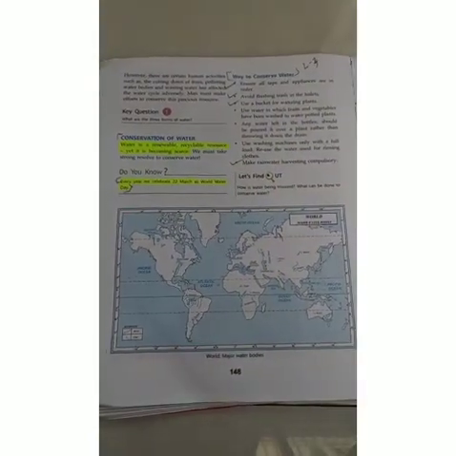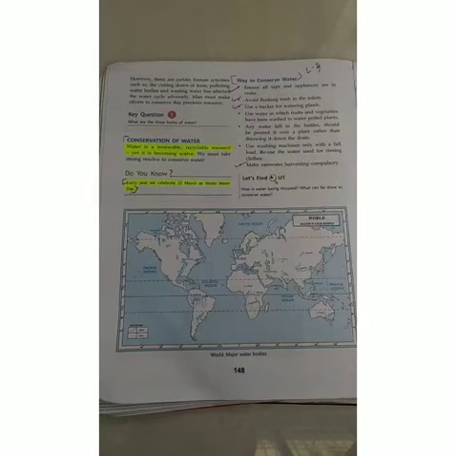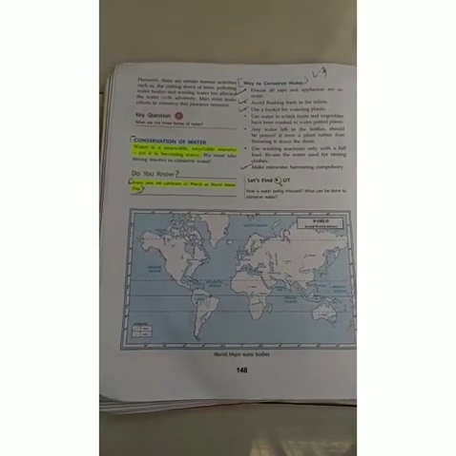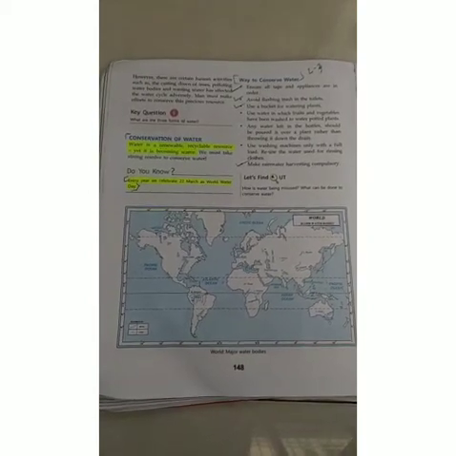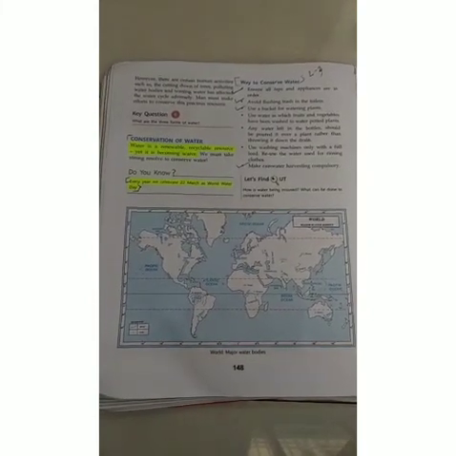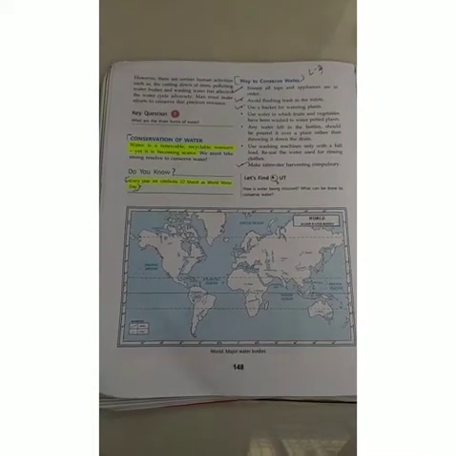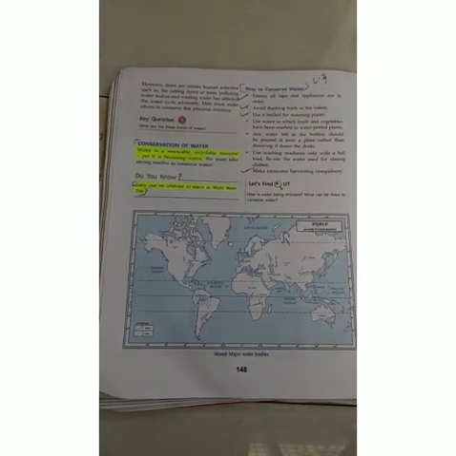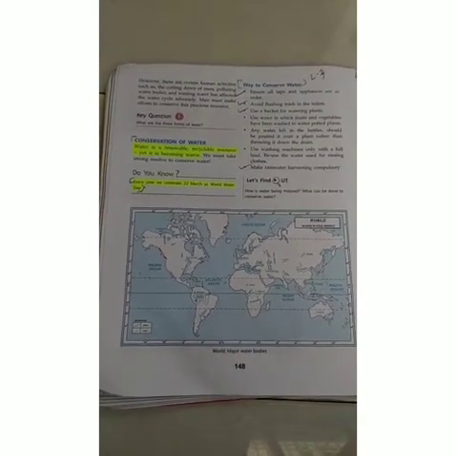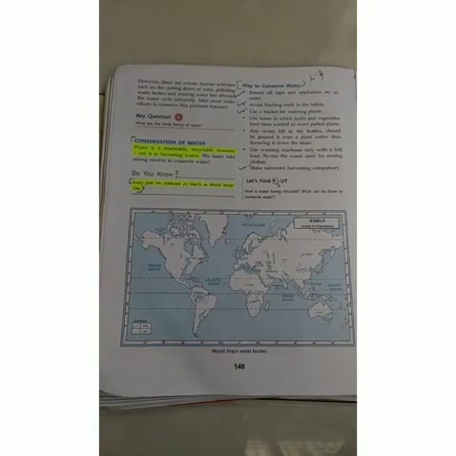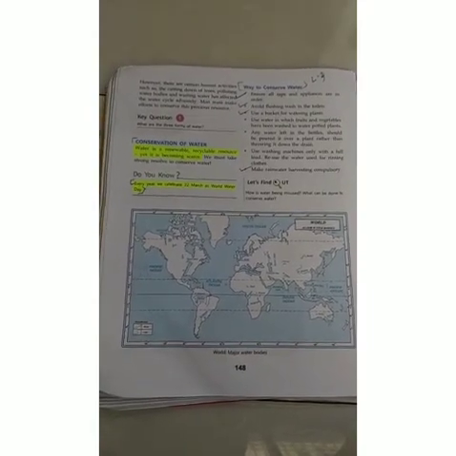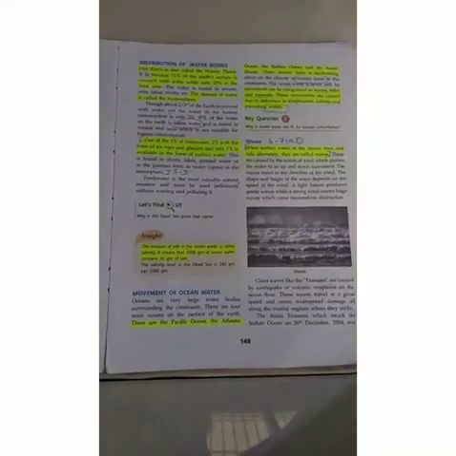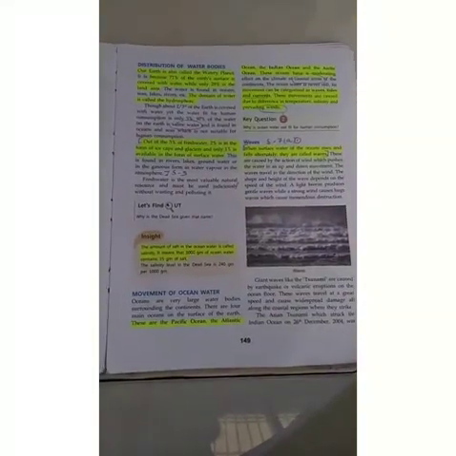First, ensure all taps and appliances are in order. Avoid flushing press in the toilets. Use a bucket for watering plants. Use water in which fruits and vegetables have been washed to water potted plants. Any water left in the bottles should be poured over a plant rather than thrown down the drain. Use washing machines only with a full load. Reuse the water used for rinsing clothes. Make rainwater harvesting compulsory. Now we are going to learn about the distribution of water.